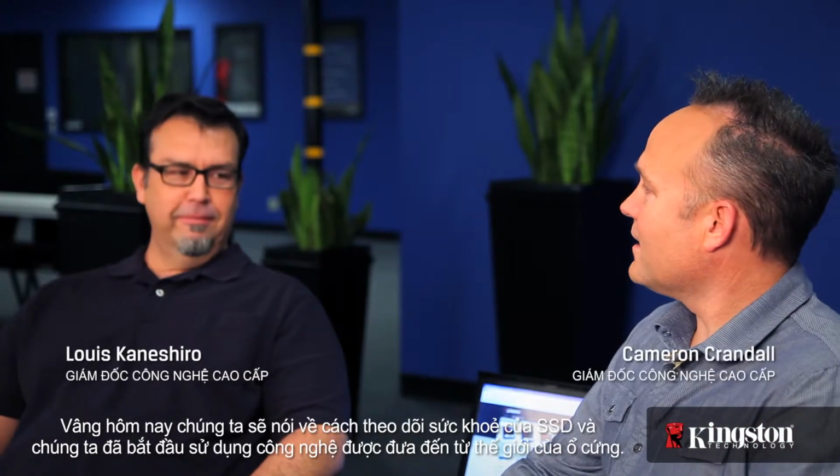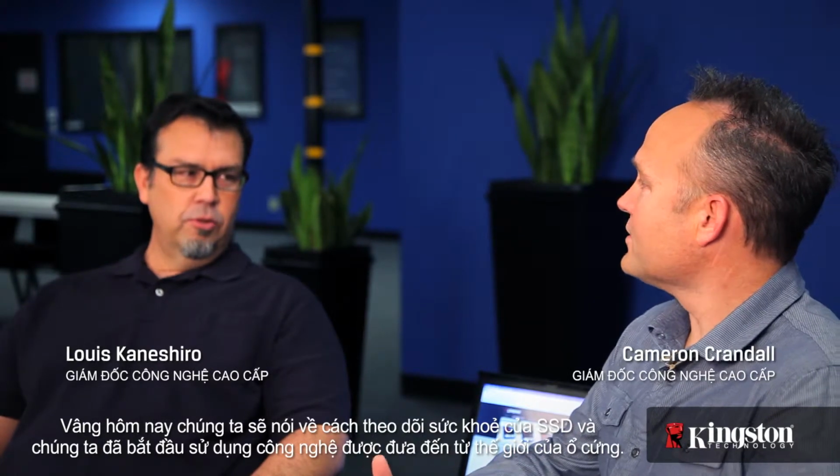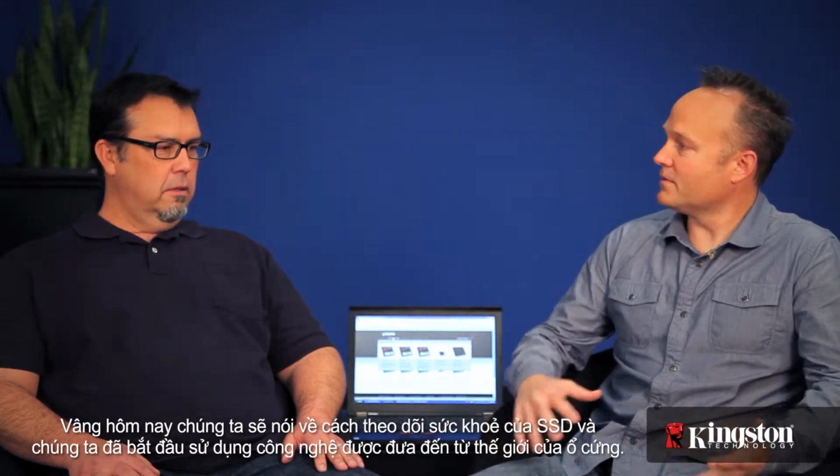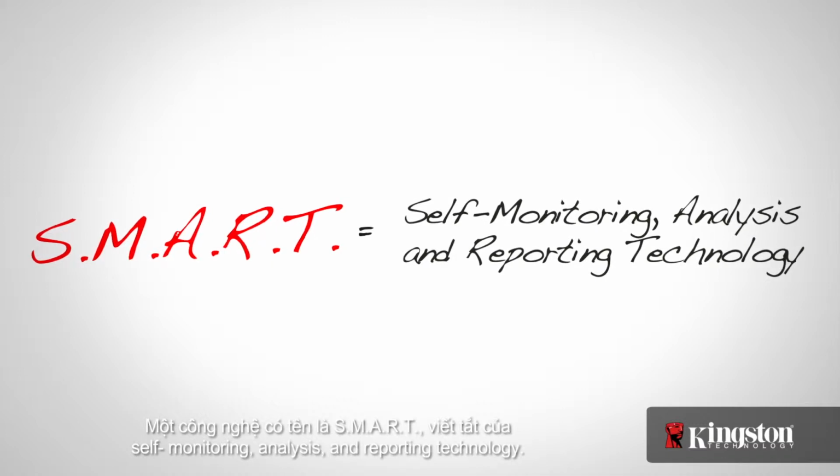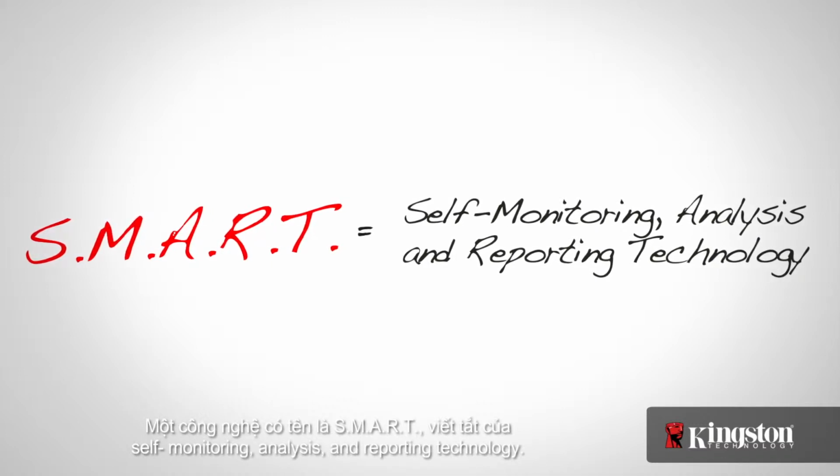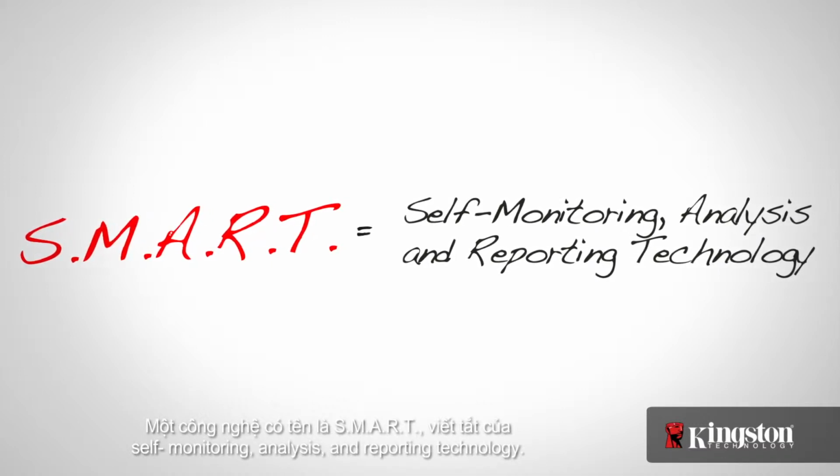So today we're going to talk about how we monitor the health of SSDs, and we've begun to use a technology that's been brought over from the hard drive world, called SMART, which stands for Self-Monitoring Analysis and Reporting Technology. And through SMART, we're able to look at different key attributes of the SSD in regards to the overall health of the drive.